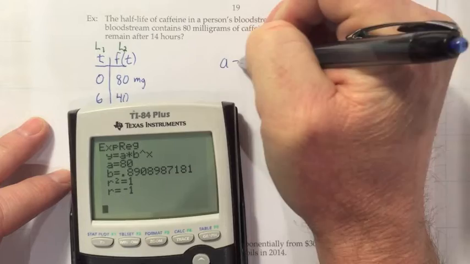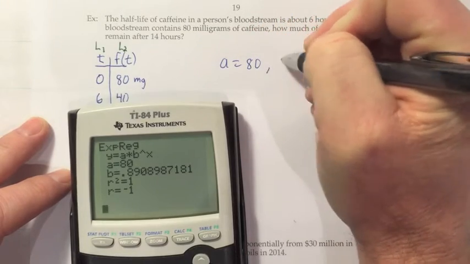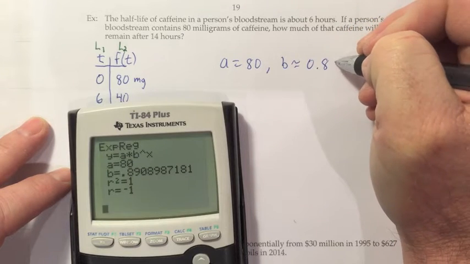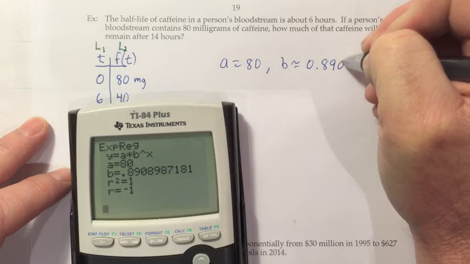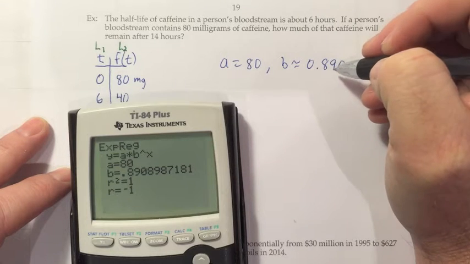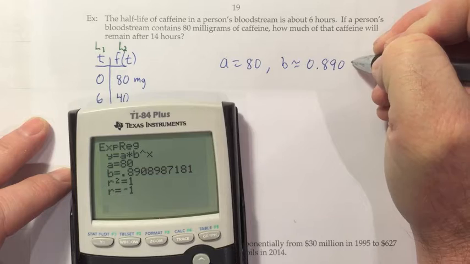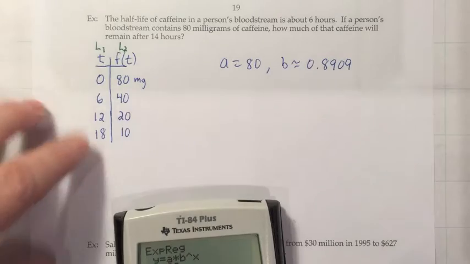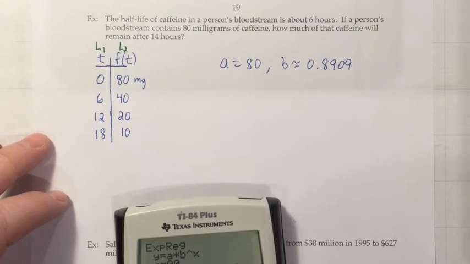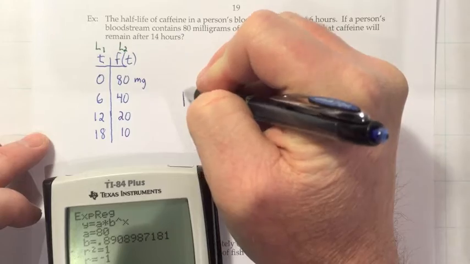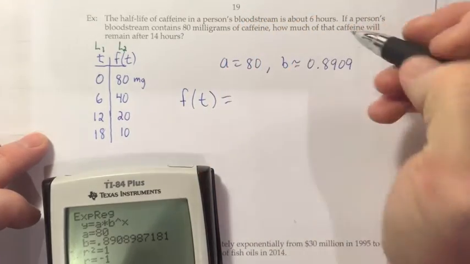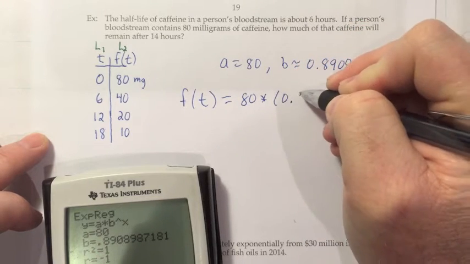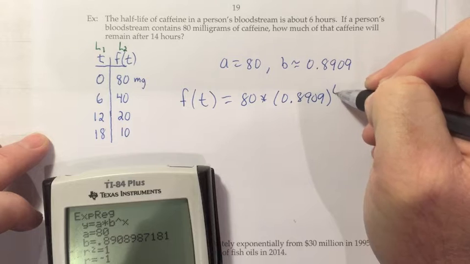So go ahead and note the pieces here. A was 80, and then B, they didn't tell us how many decimals to put, so we're going to round it. Rounding brings in error, so I'm going to go ahead and just put several. So 0.8909. Let's go ahead and just go with the 9. That should be okay. I think we're using 4 significant figures there, and we just have a couple figures over here, so that should be all right. And then f of t would be a times b to the t, so that would be 80 times 0.8909 raised to the t.